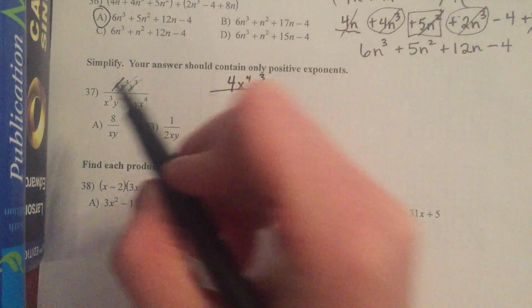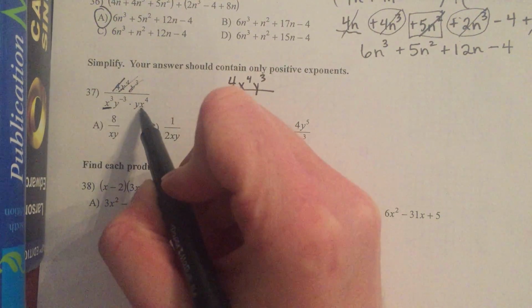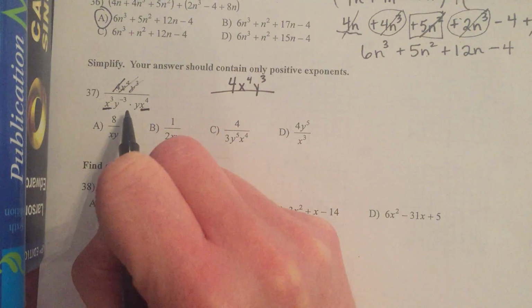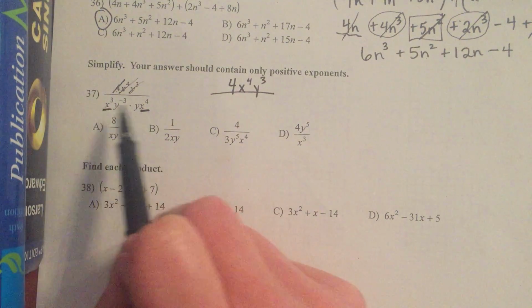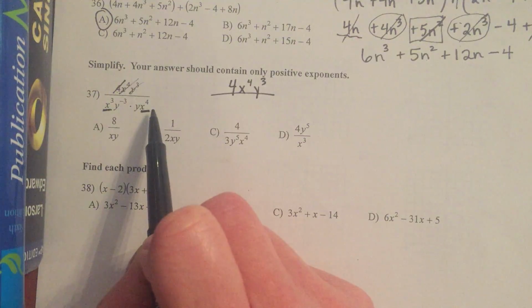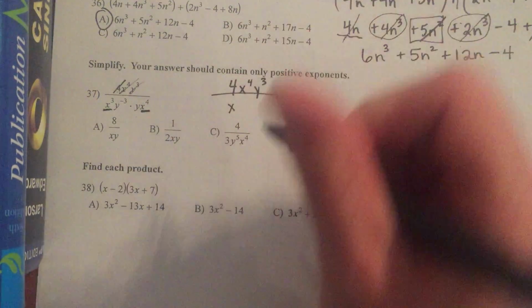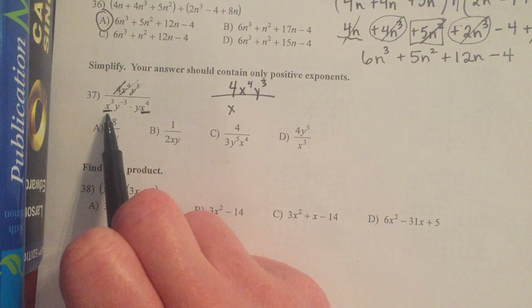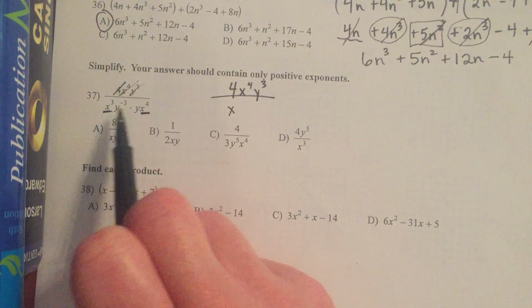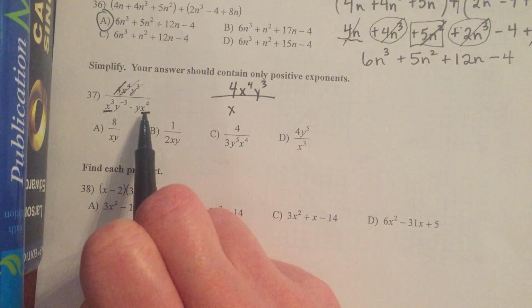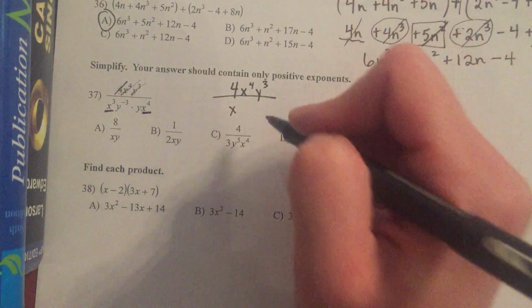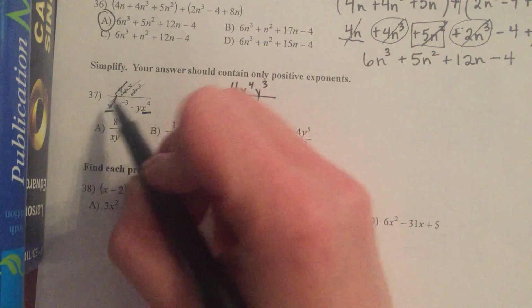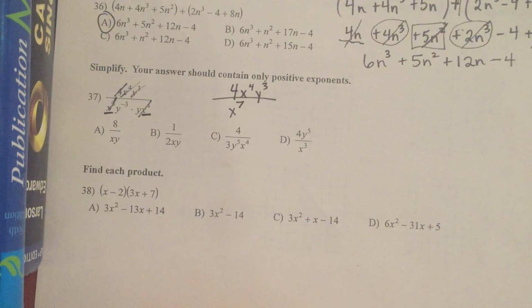Okay, I have x cubed here and x to the 4th here, and I see that we're multiplying. So remember, when you're multiplying the same bases, you add exponents together. So I have an x, but I have x to the 3rd and x to the 4th. That means I'm multiplying x by itself 3 times. I'm multiplying x by itself 4 times. Altogether, you're multiplying x by itself 7 times. That's why we add those exponents up.